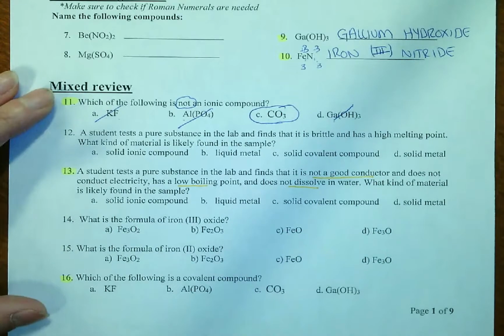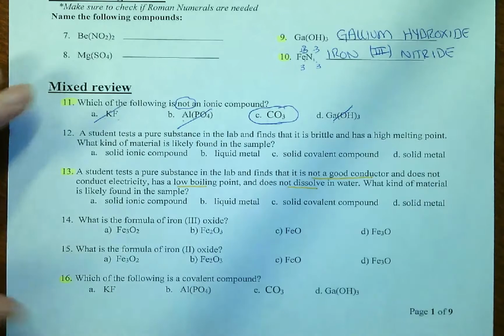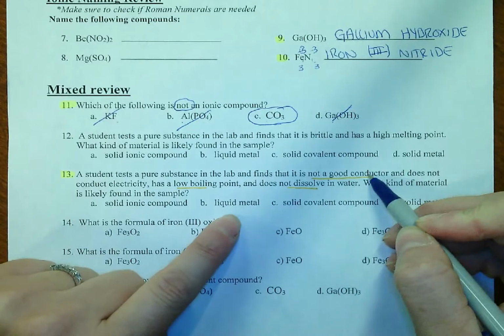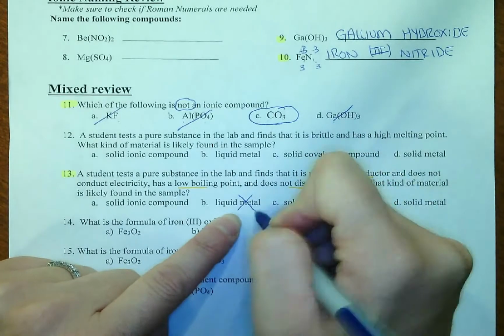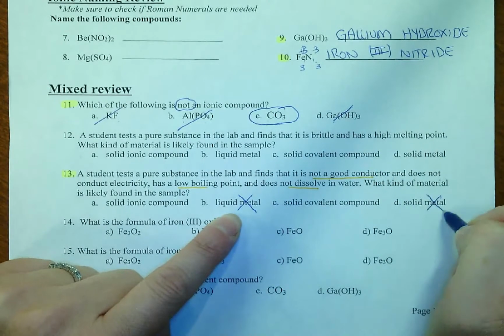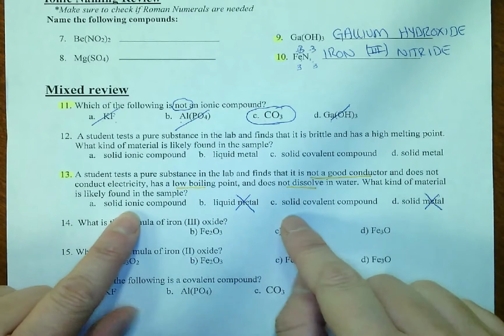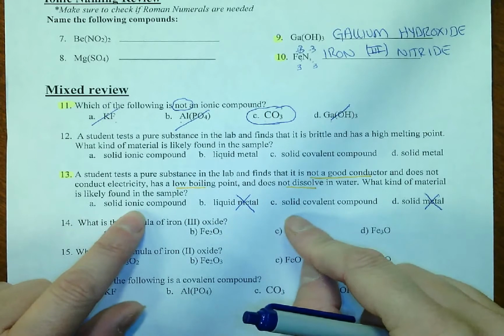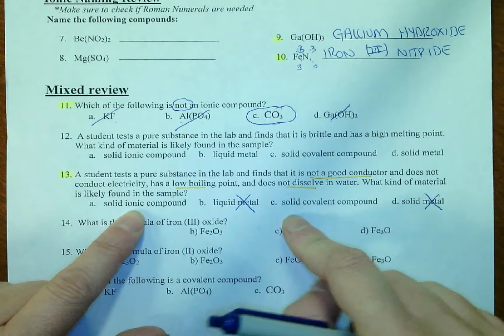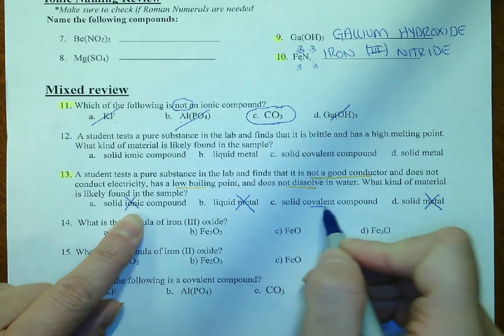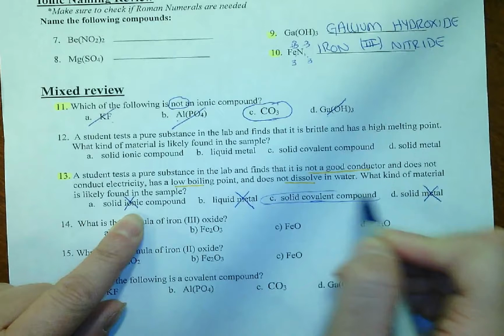Okay, so we need to look at this part. If it doesn't dissolve in water and it doesn't conduct electricity, that means it's definitely not a metal. I can get rid of that. And then we did in our notes today on pages 2 and 3 that ionic things often do dissolve in water. So if it does not dissolve in water, it's probably covalent.